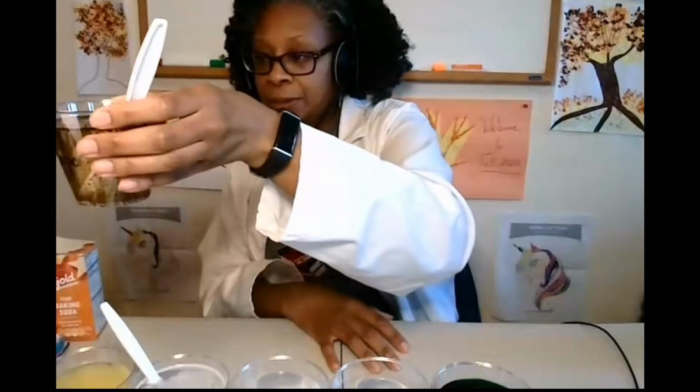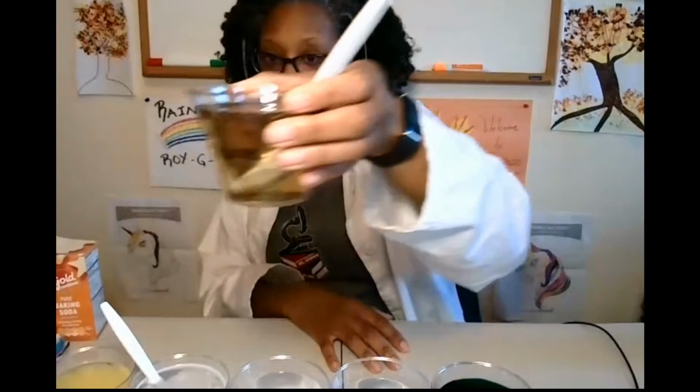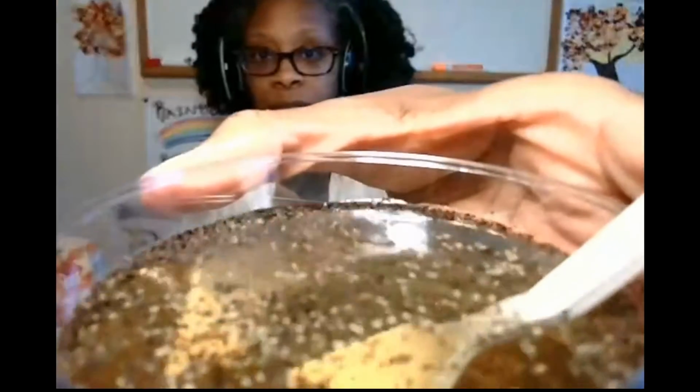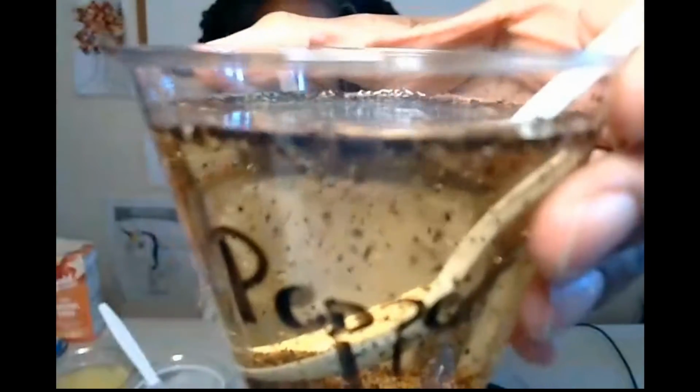So here, a lot of the pepper is floating. So you can see the pepper does not dissolve. Pepper does not form a solution with water.